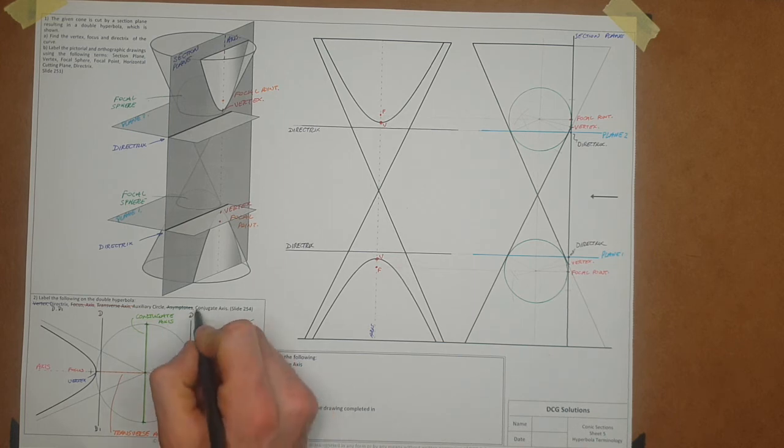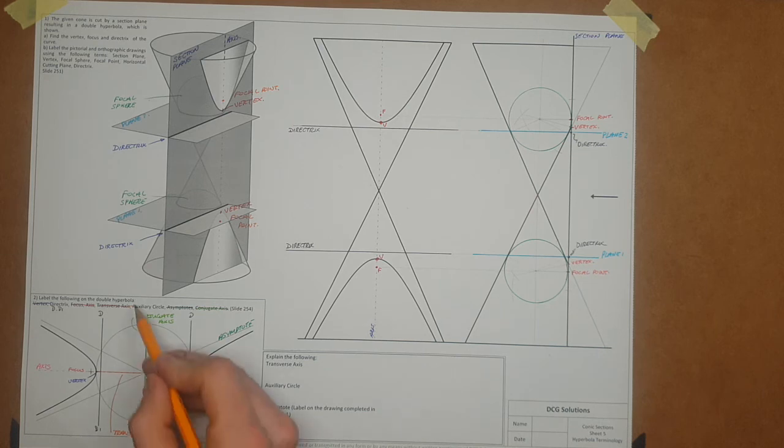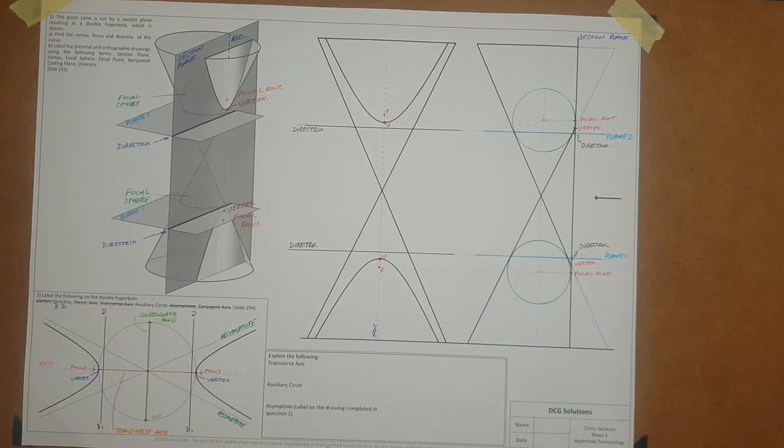And I think the final piece of terminology to put in is the auxiliary circle. Auxiliary circle.